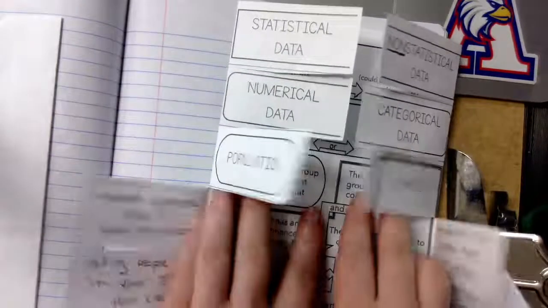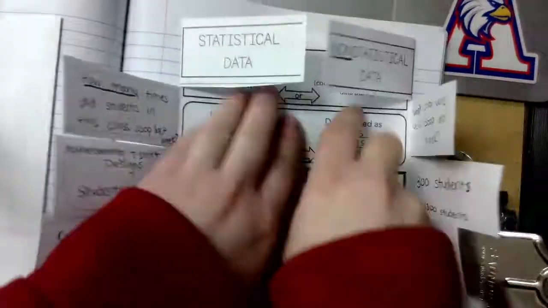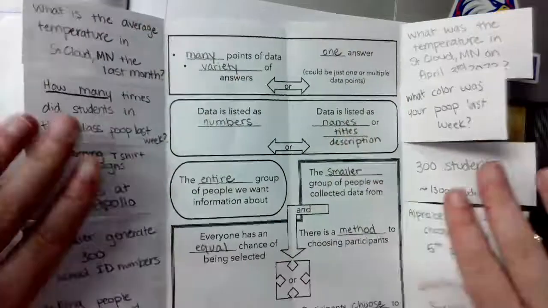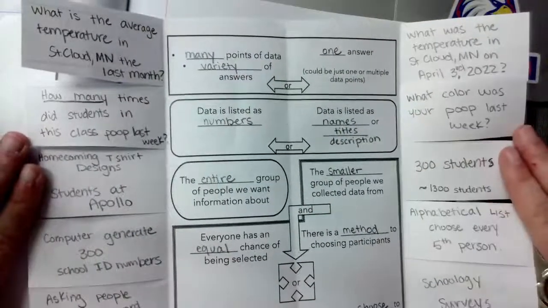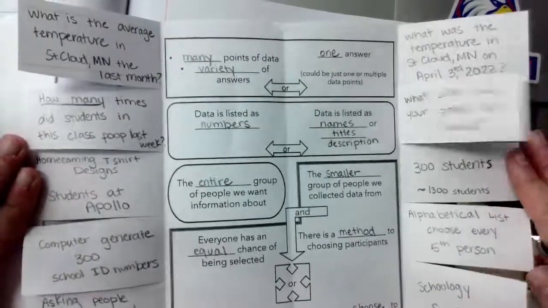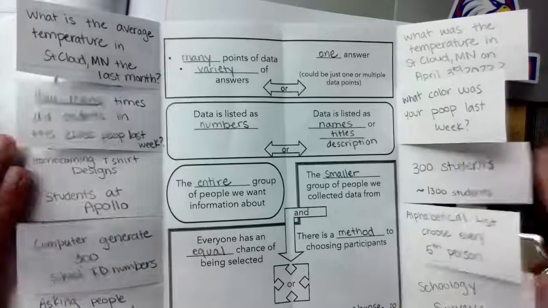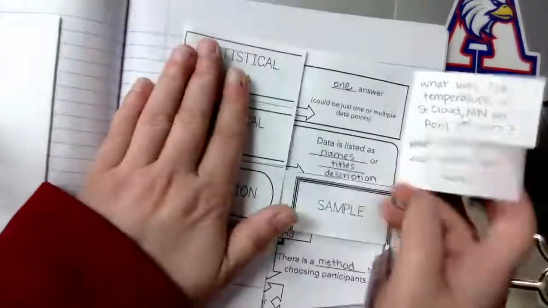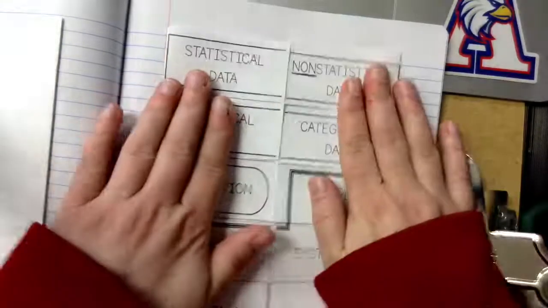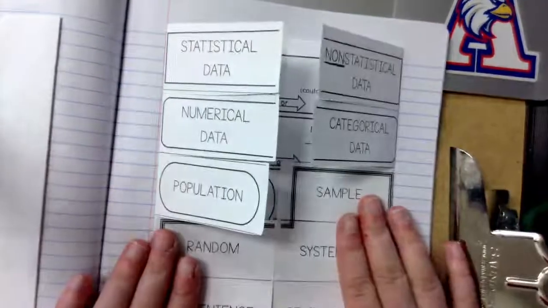Okay, good. What if I ask, how many chapters are there in the book Wonder? What makes us say that we want to say that that is statistical? Because it's numerical, we get a number answer.